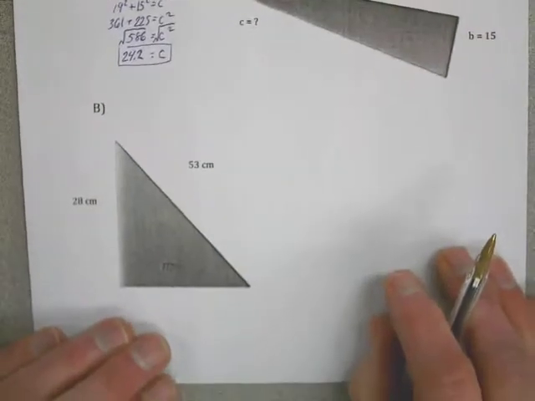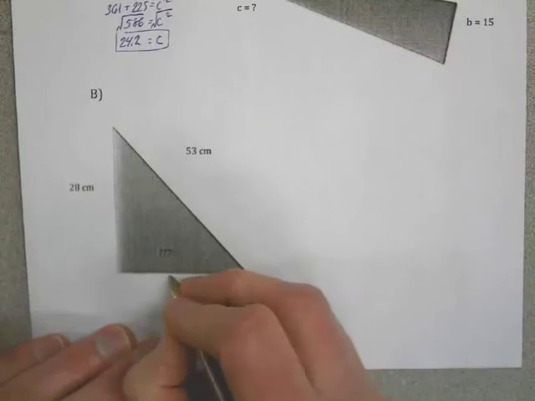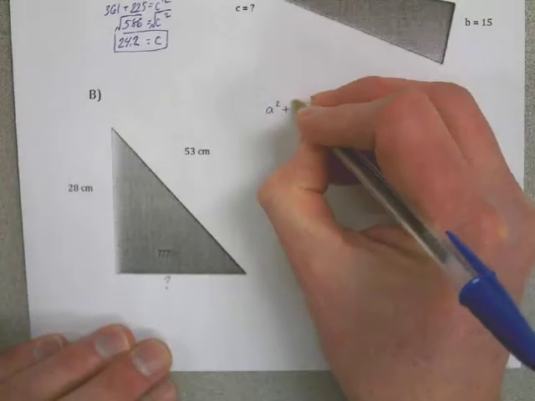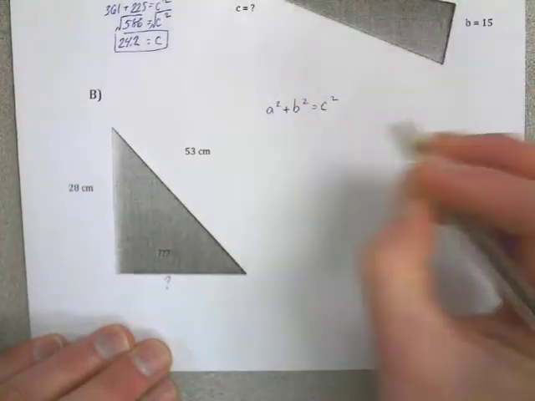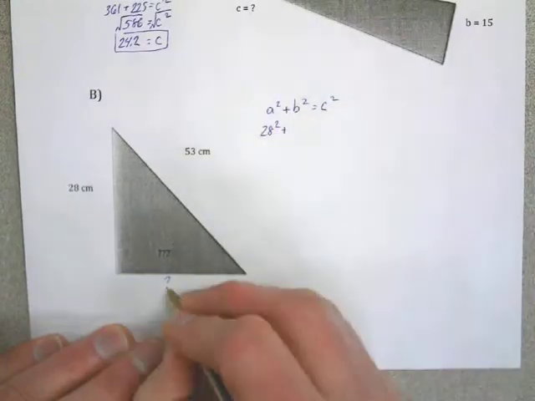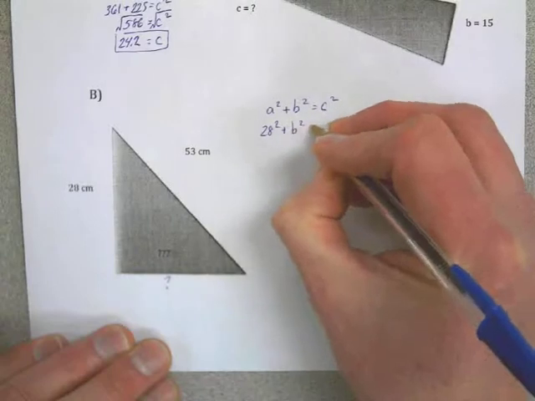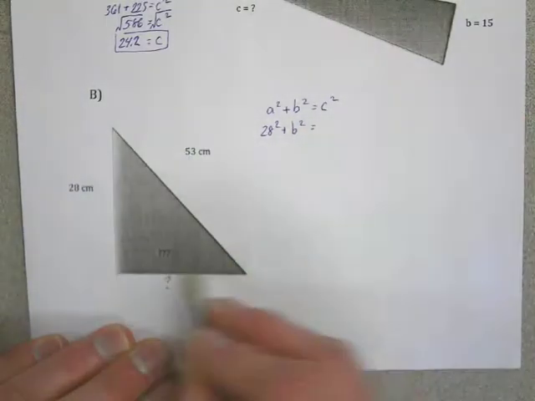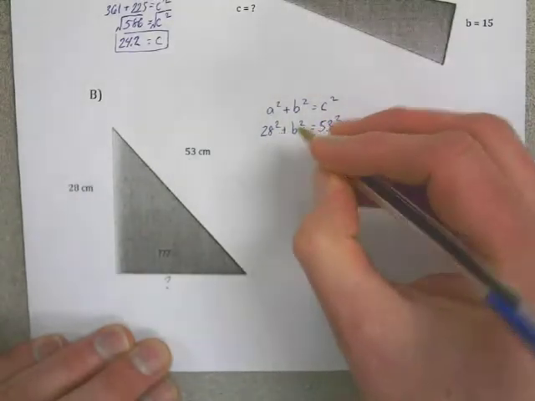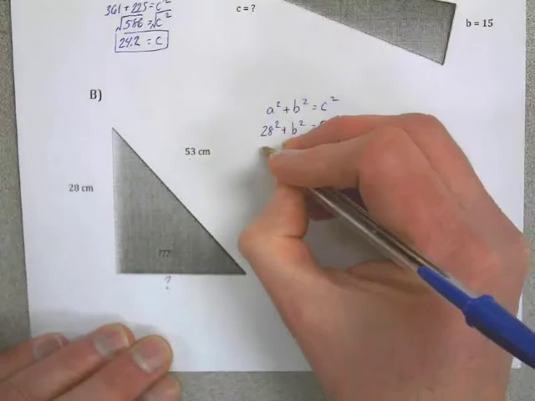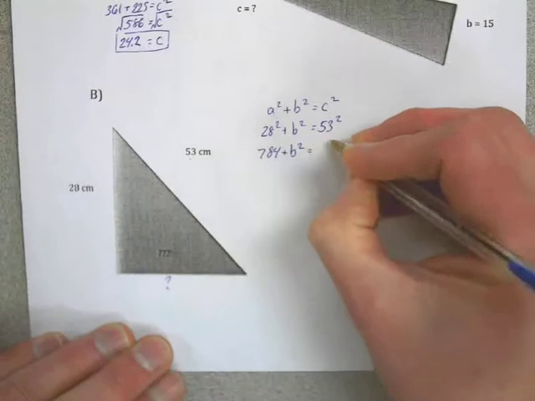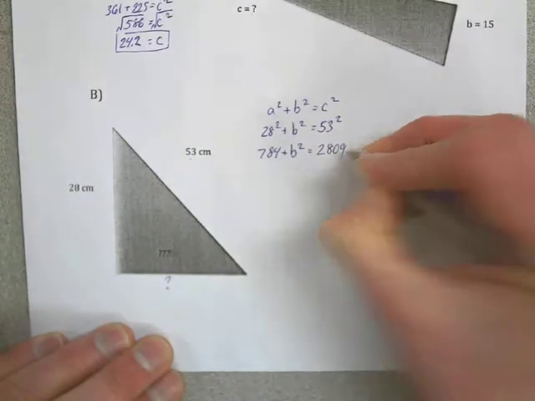If I take a look at b here, b wants me to find this side down here. So once again, I'm going to use a squared plus b squared equals c squared. This time 28 squared plus, now I'm trying to find b, so b still stays the same. This time they give me c, which is the longest side opposite 90 degrees. So it's 53 squared. 28 squared is 784 plus b squared, and 53 squared is 2,809.